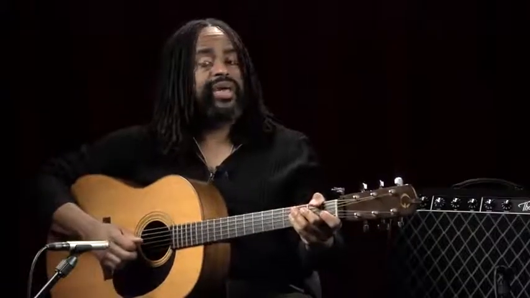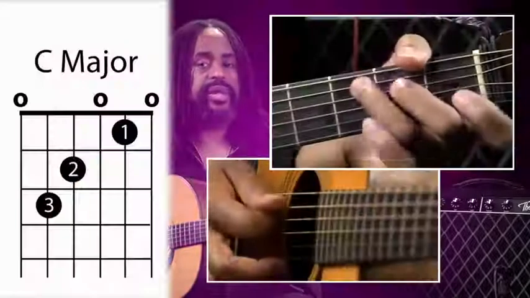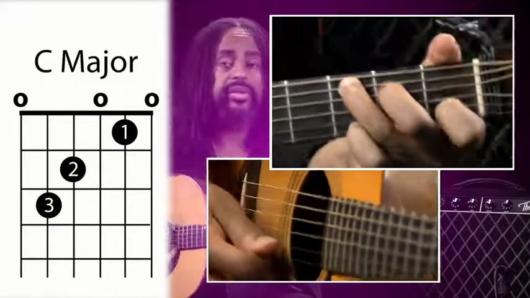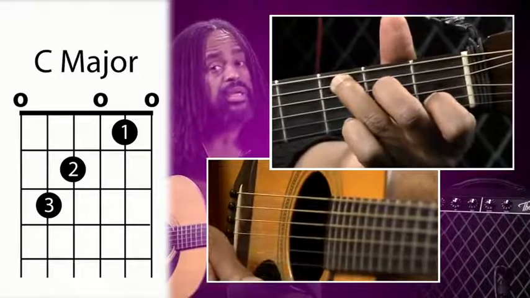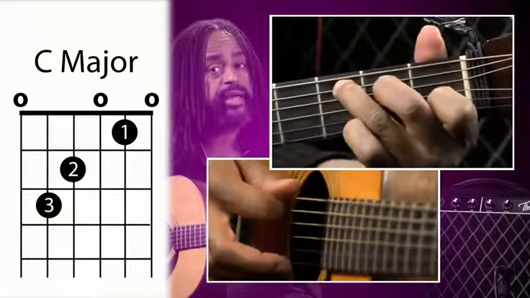Fortunately on guitar, we have the ability to double notes. So we can play a C here, 3, 5. We can double the C, and we can still double the E on both the top string and the bottom string, so we wind up with this sound.